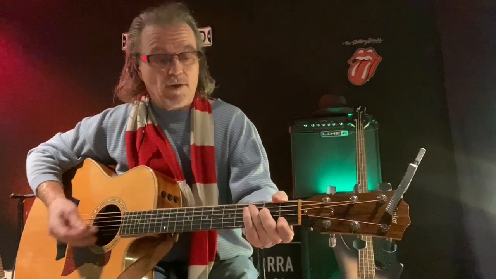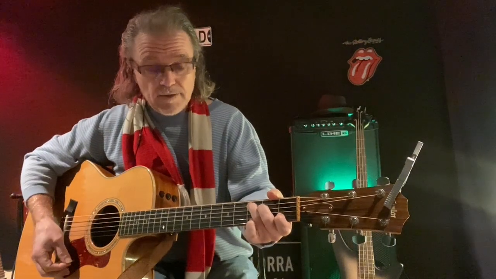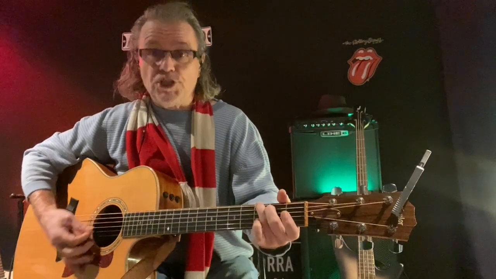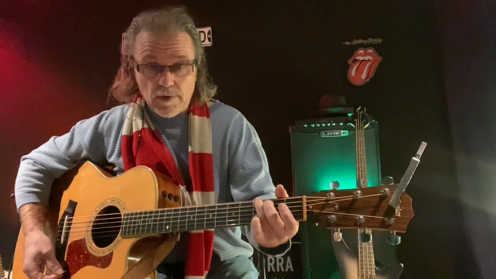So how you would say this to people would be, okay, so we're going to play a G, A, B, C. We're going to play a 4, 1, 2, 5 chord progression in the key of G. So that would be C, G, there's the 1, right?